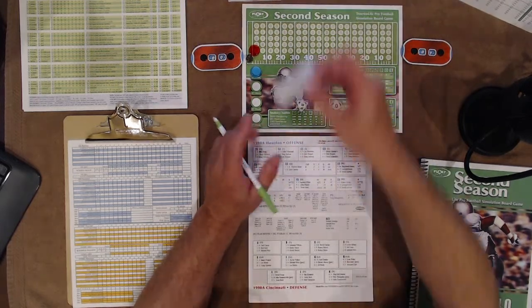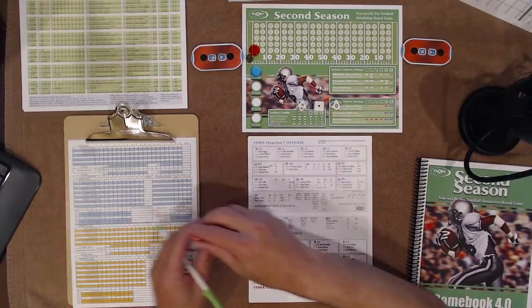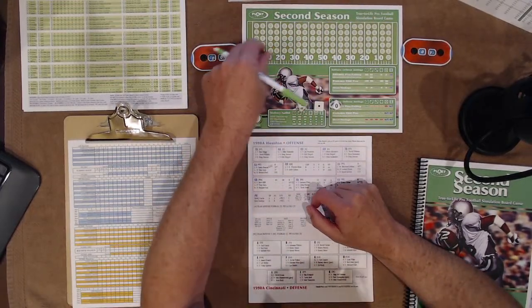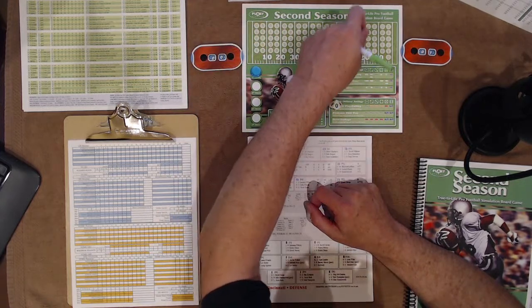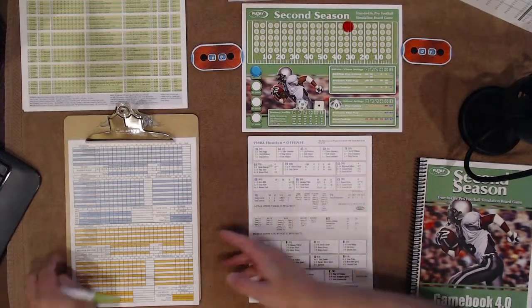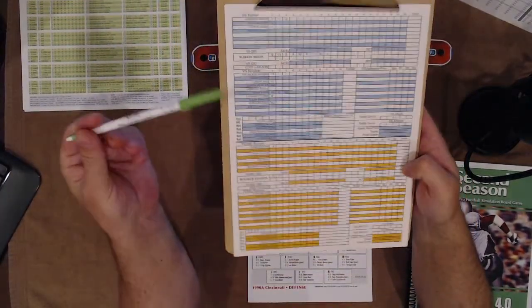So I do have dice here in case I do need dice. I can just roll them. I have a backup set of dice ready to go, and we are ready to go. We're at the 35 for the kickoff. Here's Warren Moon. Oh yes, and the other thing is, look at my new sheet as promised for you guys.